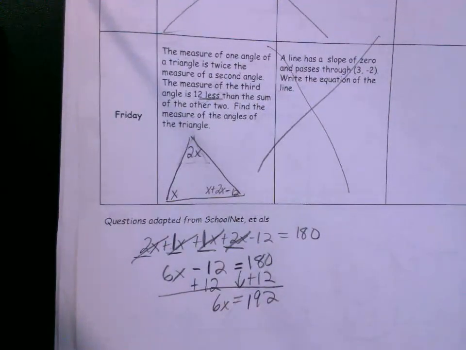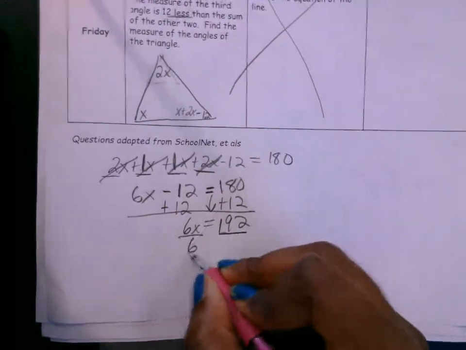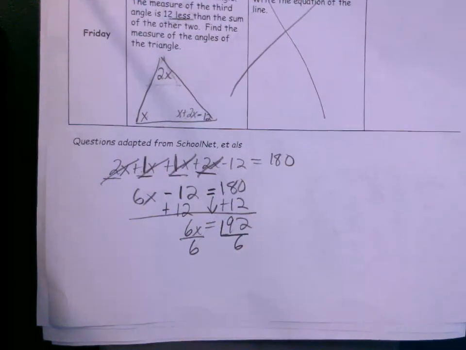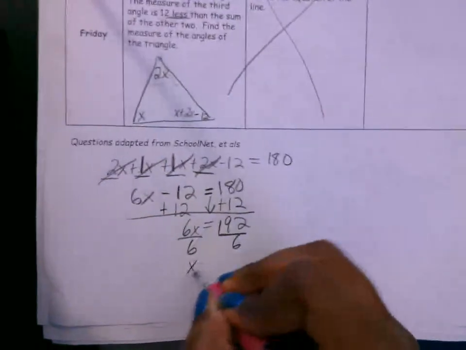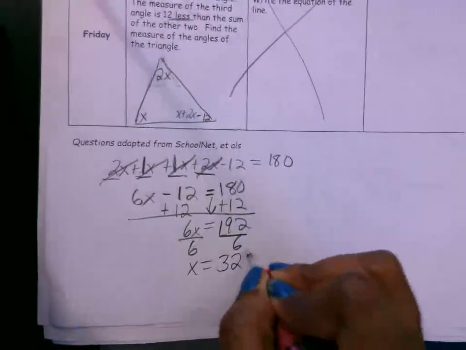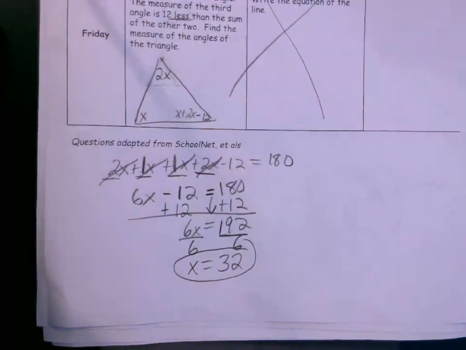Now, Leah, you had said this just a second ago. You're gonna divide. So now we're gonna divide both sides by what number? 6. We're gonna divide by 6. Good job, babe. Equals 32. So x is equal to 32. Okay. I'll pause, give you a chance to write, and let's write our homework in our planner. If you don't have your planner, please raise your hand so I can give you a planner sheet.